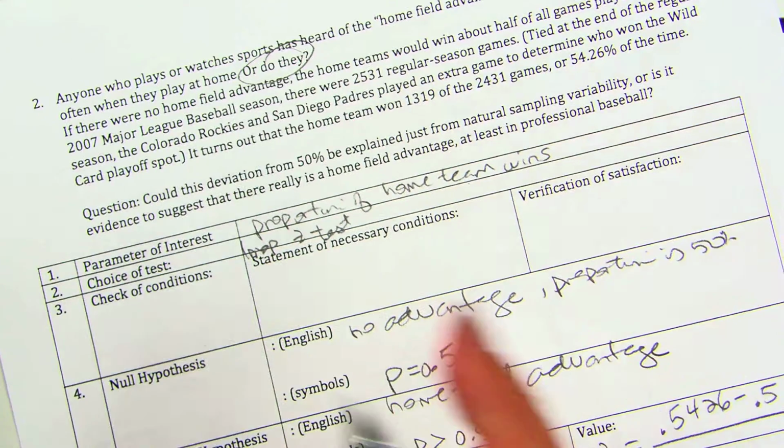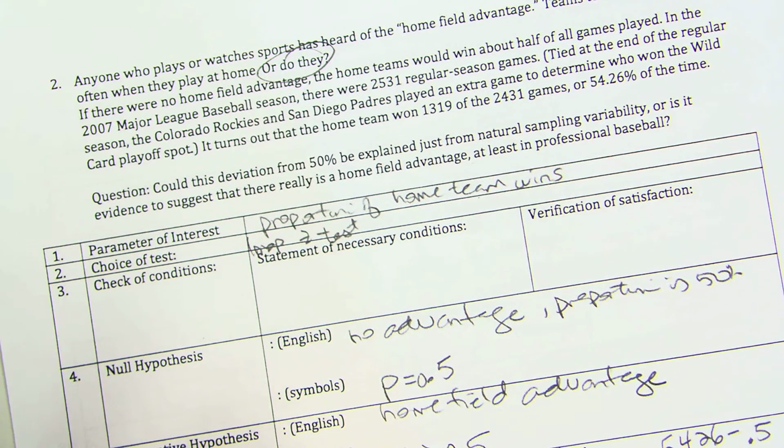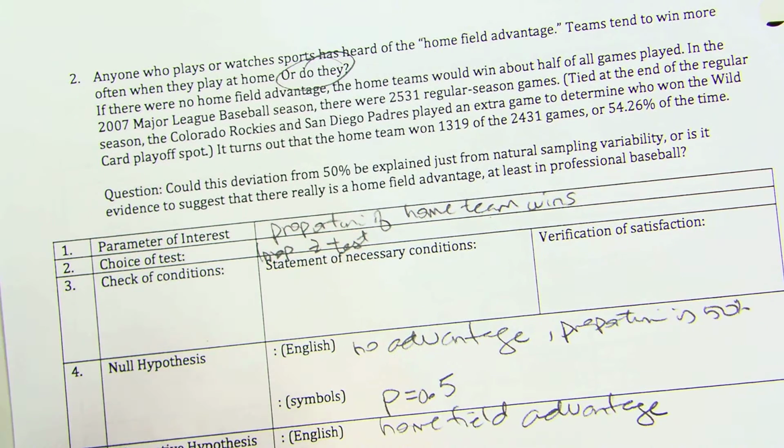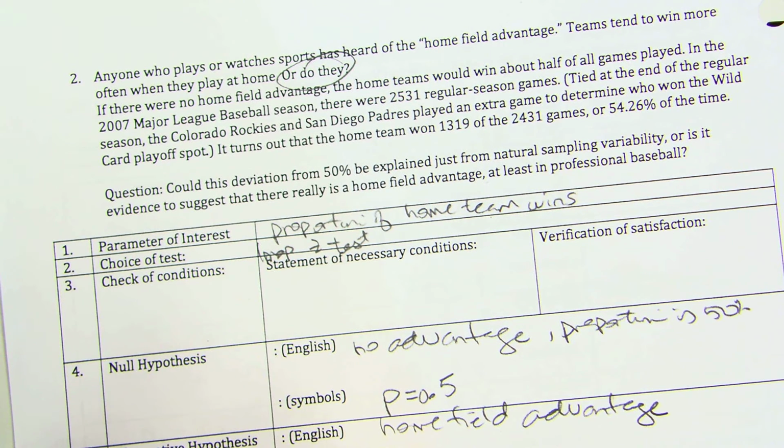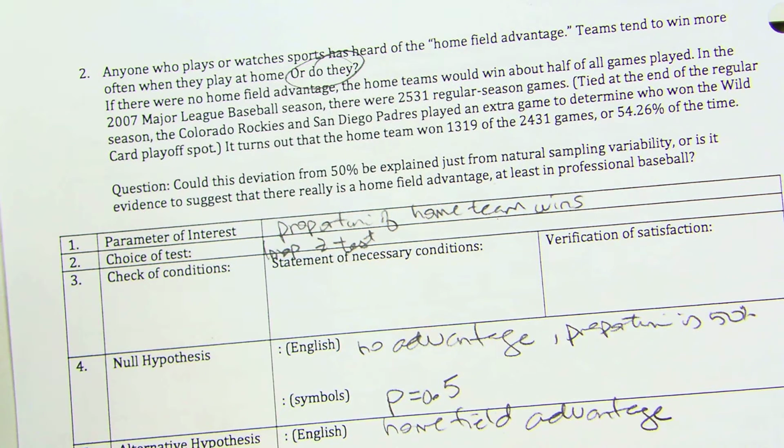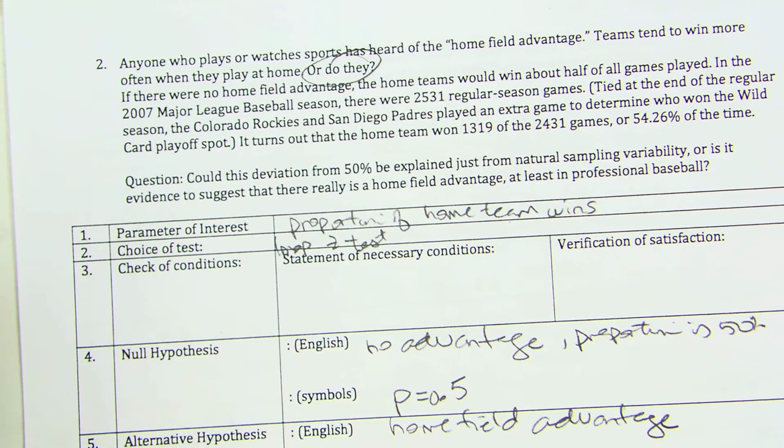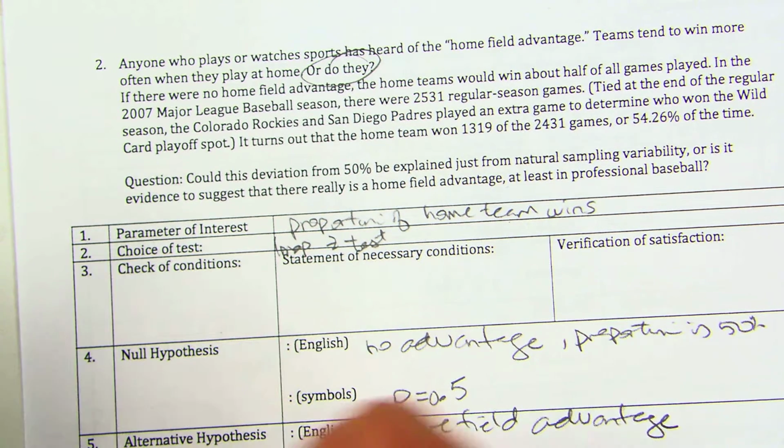Okay, so the standard deviation is going to be the square root of 0.5 times 0.5 divided by 2531. Okay, so we'll calculate that. 0.5 times 0.5 divided by 2531. And you get 0.009994.